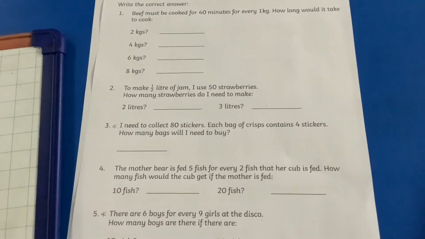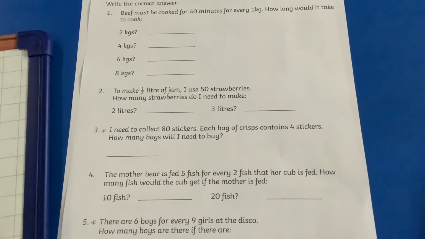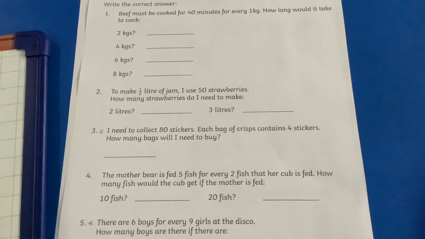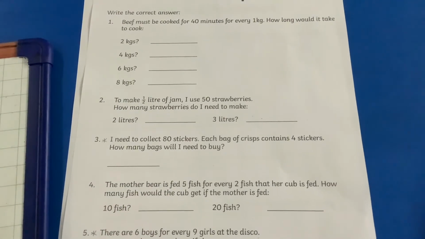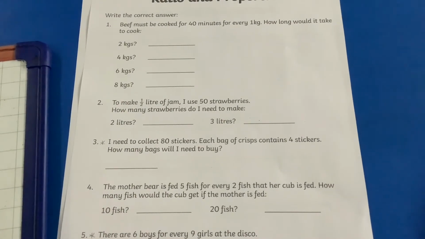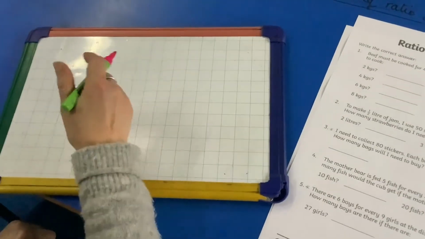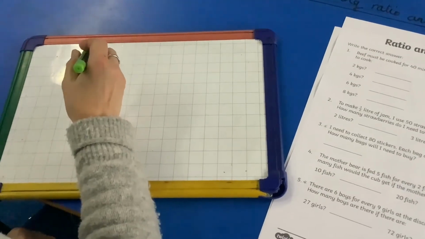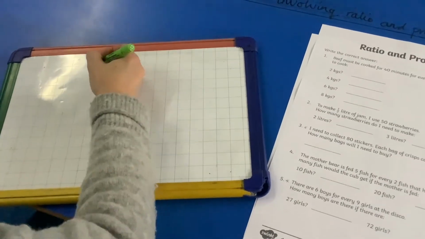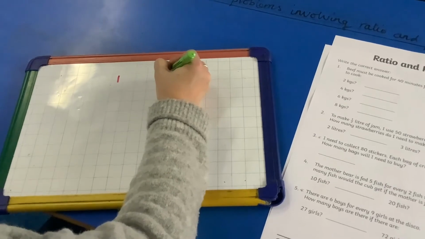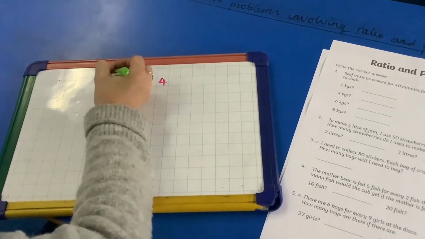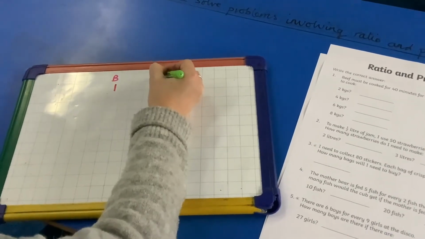So I need to collect 80 stickers. Each bag of crisps contains 4 stickers. How many bags will I need to buy? So you could write out a list like this. So it was telling me that 1 bag contains 4 stickers. All right, this is my bag and this is my stickers.